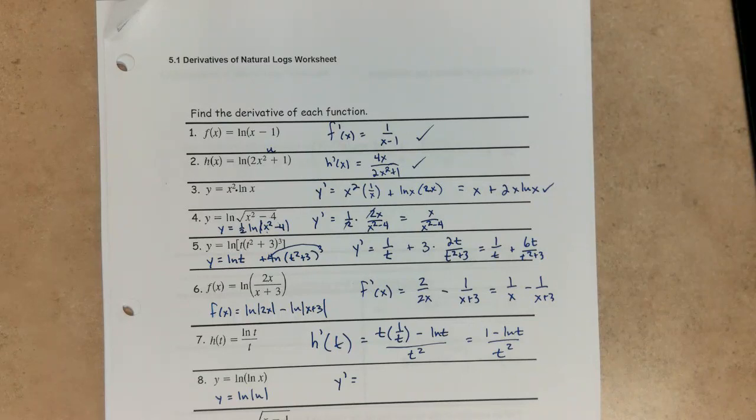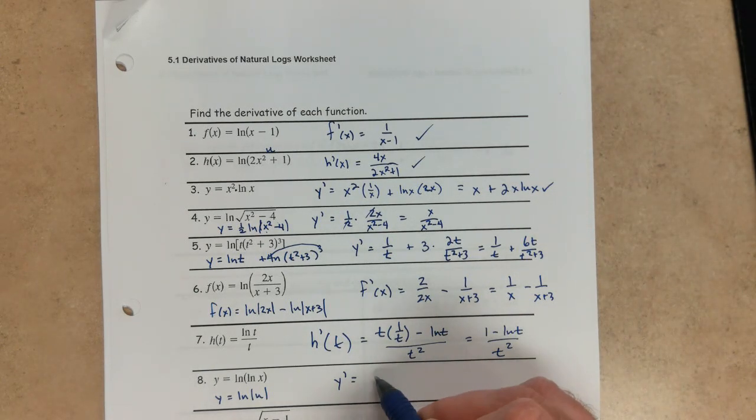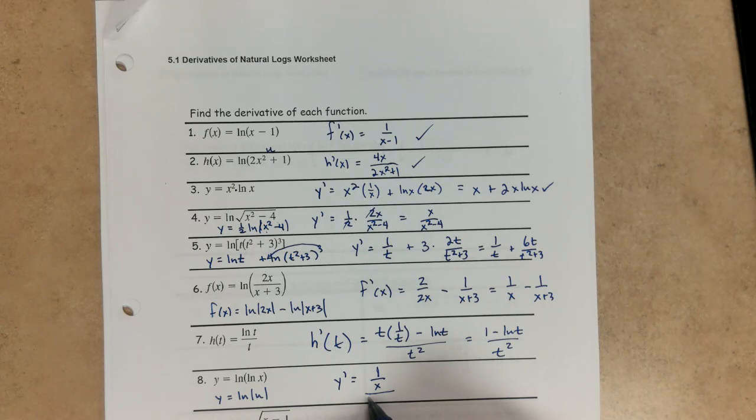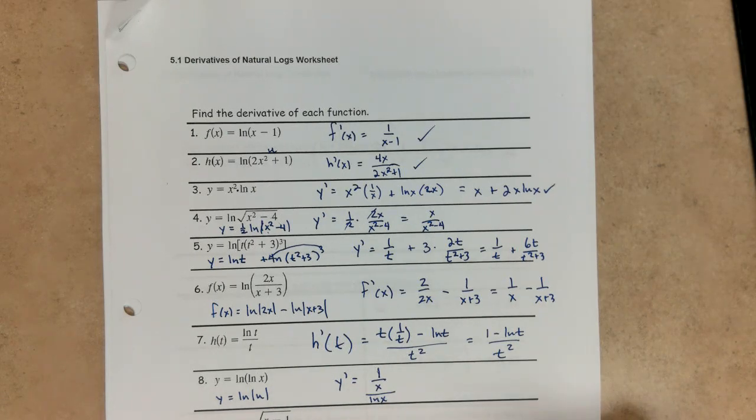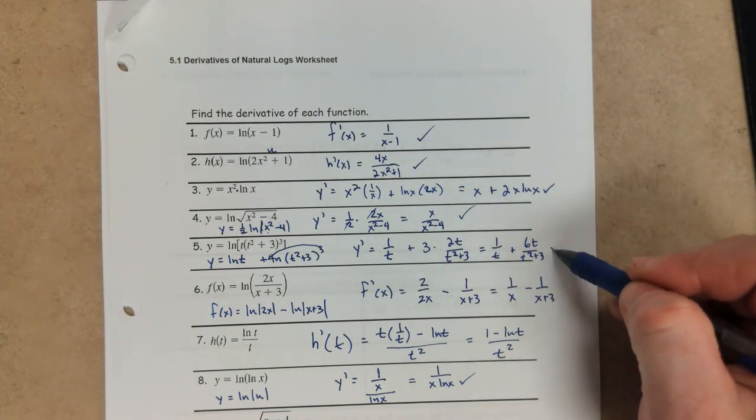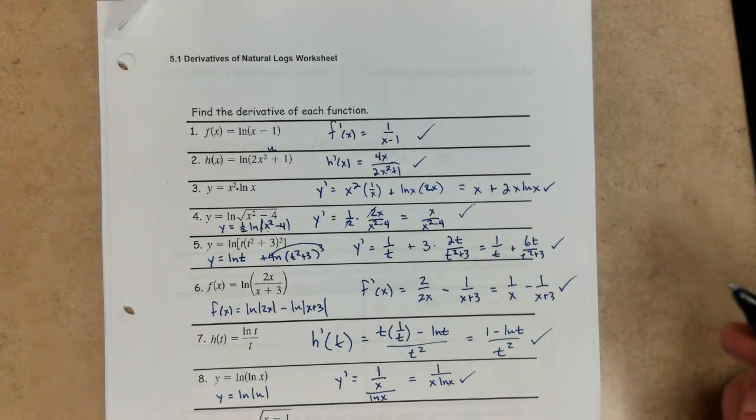Let me double check here. Yes. So we're looking at the derivative of natural log of x, which is going to be 1 over x, and that's your u prime, and then this is going to be your u. So when we simplify this, it really just comes down to 1 over x ln of x. And that's it. Oh, I forgot my check marks, just to show you that we're good.